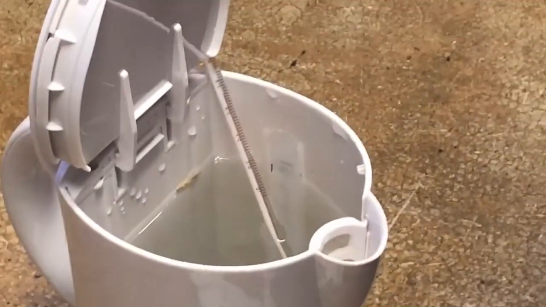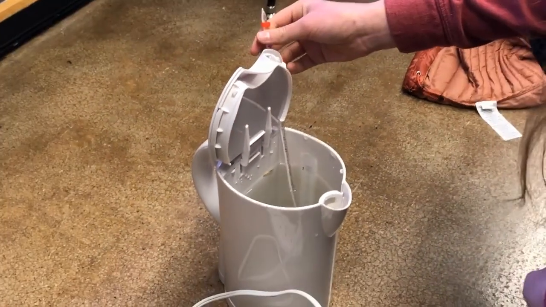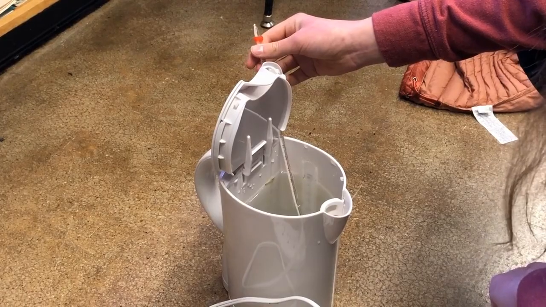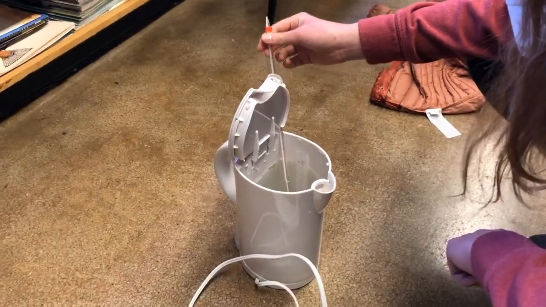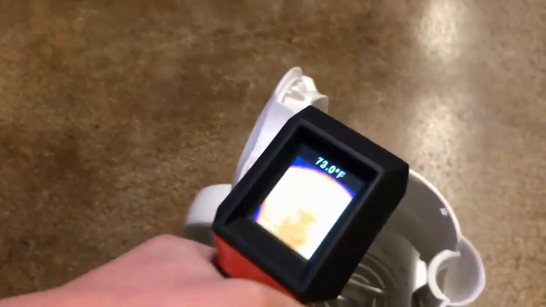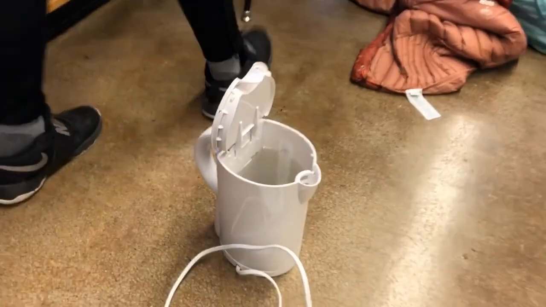Is there any steam right now? How's the steam scale? Still 0. And it's now 75. 75 after 1.5 minutes. 70-ish. Nice, that shows almost 75 too on the infrared thermometer.